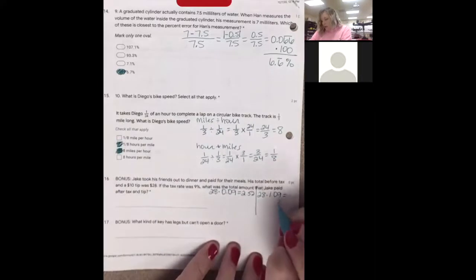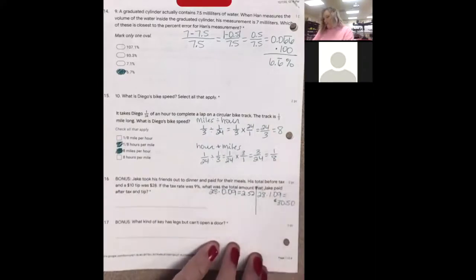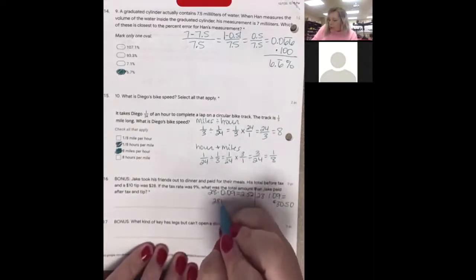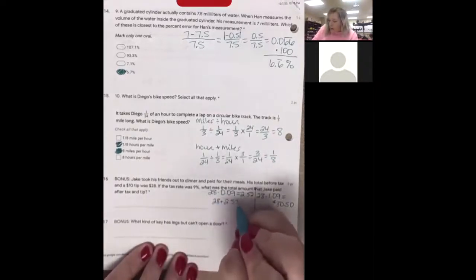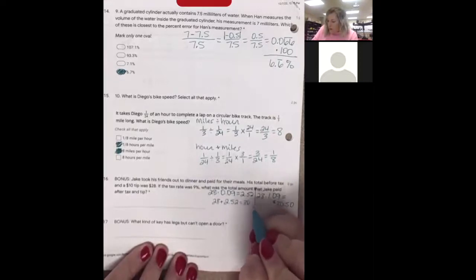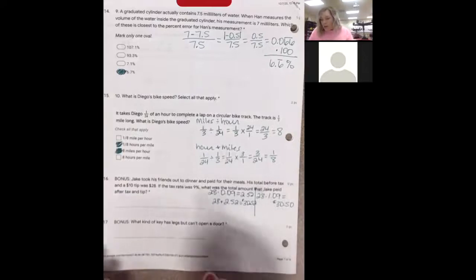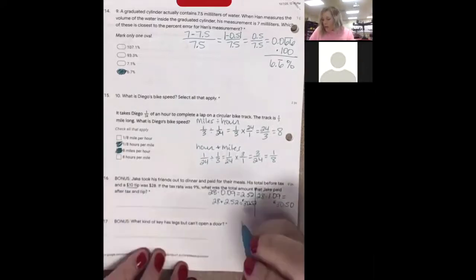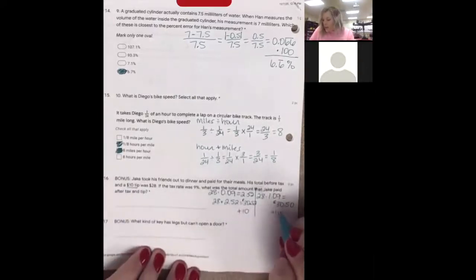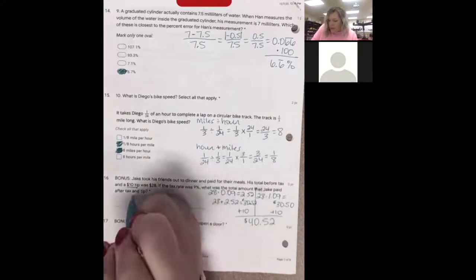Or if you had used this one, you would get $30.52. Because over here we have to go back and add that tax now. Okay, so we have our tax now, but we have to remember to go back and add our tip. So we add $10 to that, which gives us $40.52.